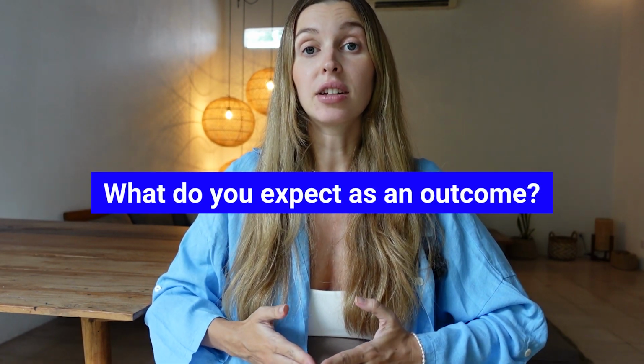For positions like executive assistant, we always put it in the test because I think it's a great way to check if an assistant is going to be bored sometimes with the routine tasks, and this test checks it perfectly. Then you need to decide what you want and what you expect as an outcome.